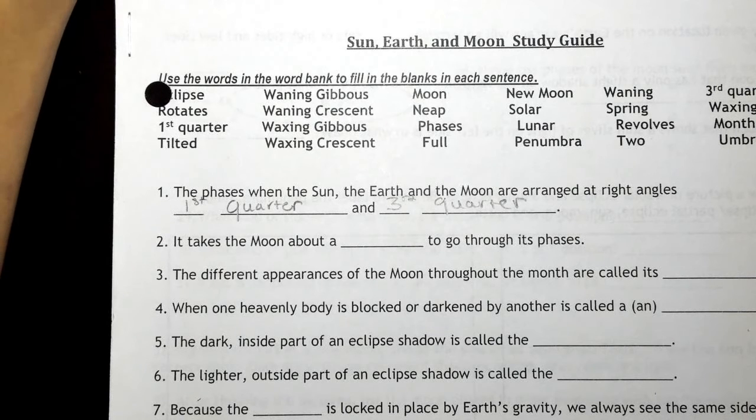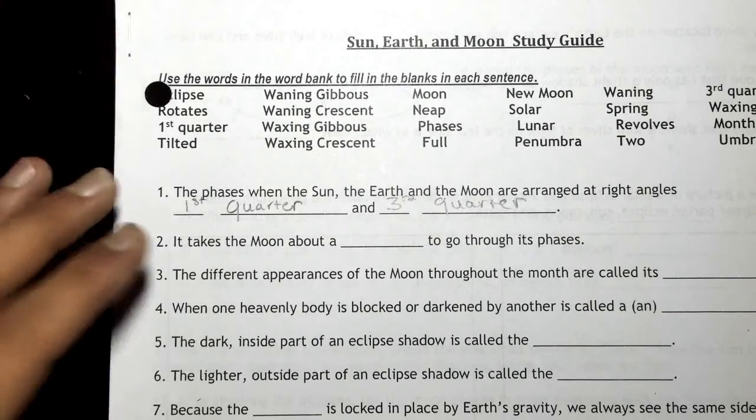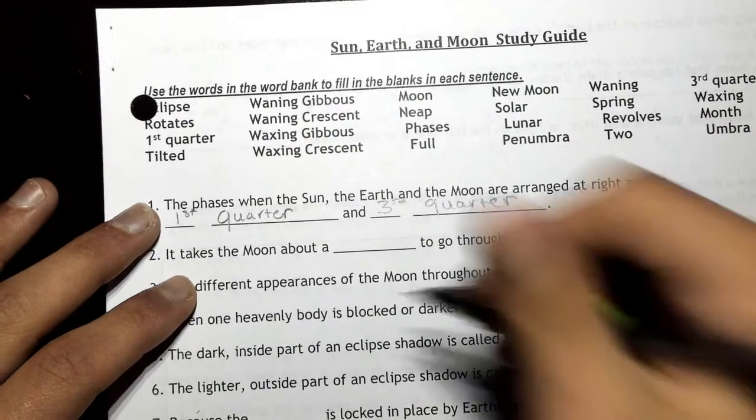And then it takes the moon about a blank to go through its phases. It's month or 28 days, so it's going to be month.